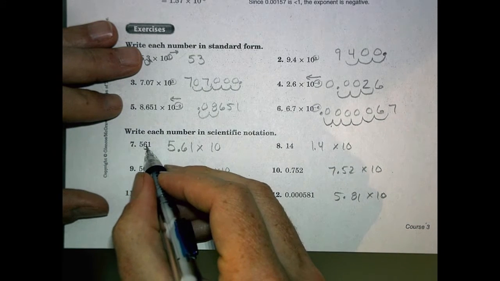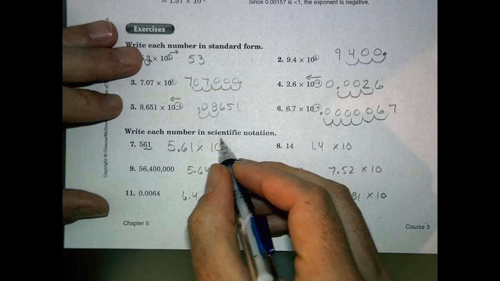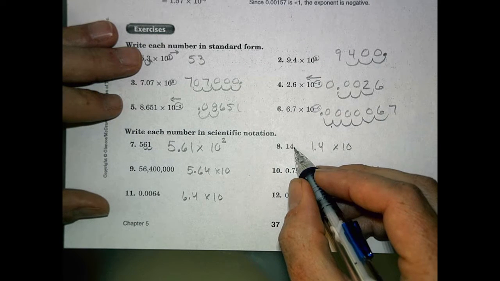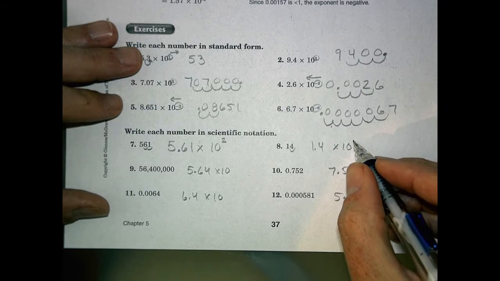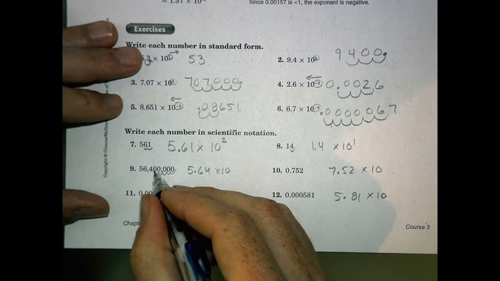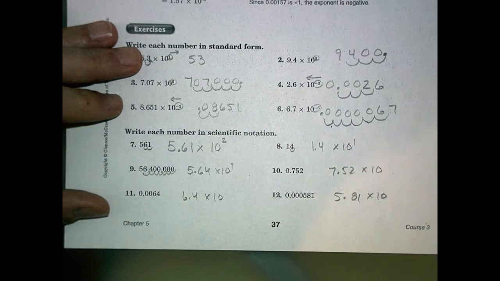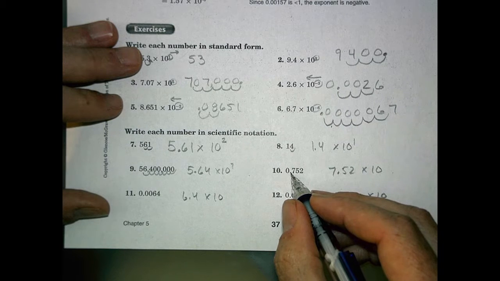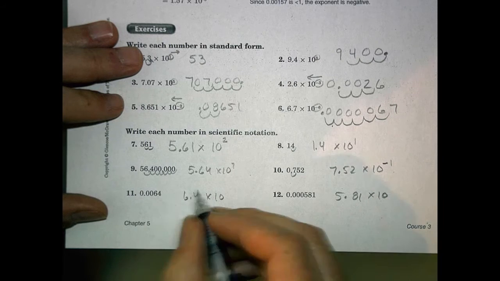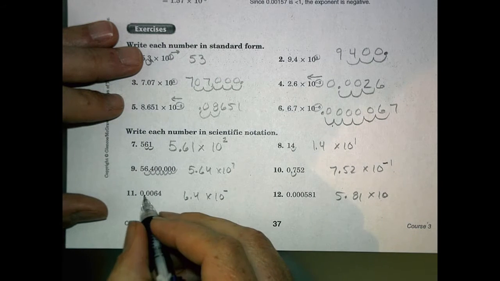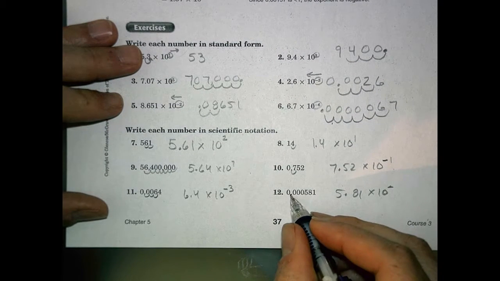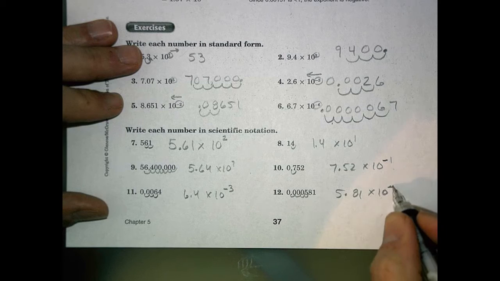In this case here, 1, 2, it's greater than 1, it's positive 2. Here I'm moving over 1, so we're moving to the 1 power there. Here moving over 1, 2, 3, 4, 5, 6, 7, so 7th power. Here it's less than 1, so it's going to be a negative as our exponent. And we're moving over 1, so negative 1. Again, it's less than 1, so it's a negative exponent. 1, 2, 3. And here less than 1, so it's negative 1, 2, 3, 4.